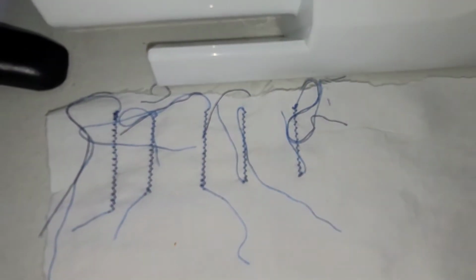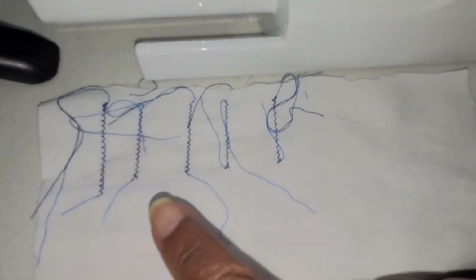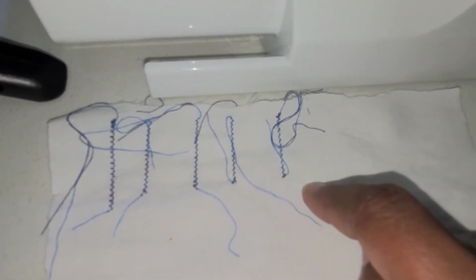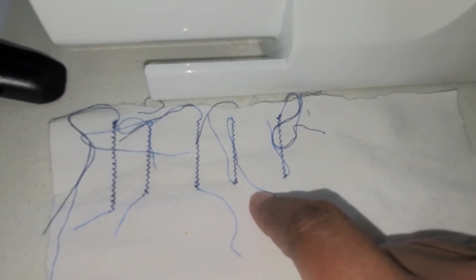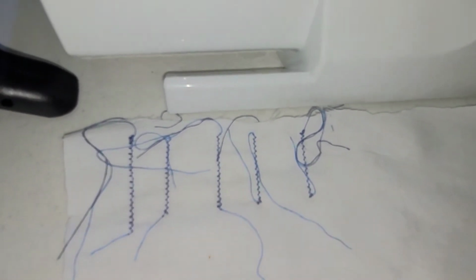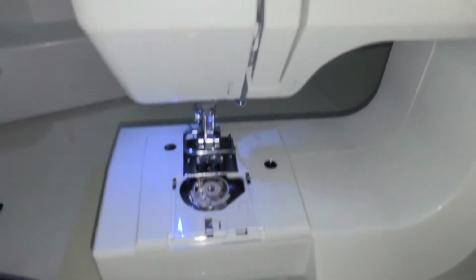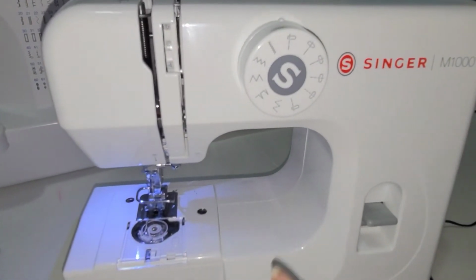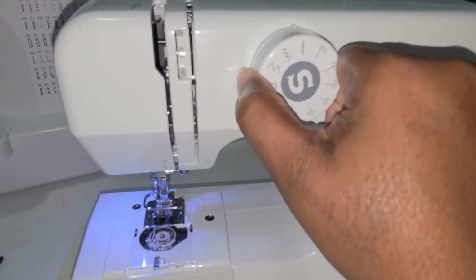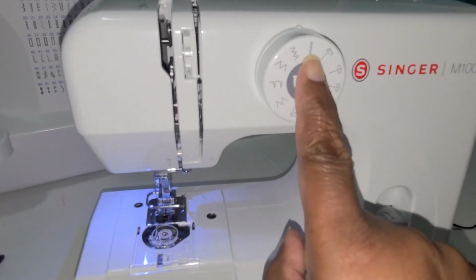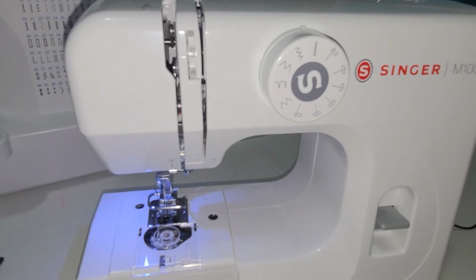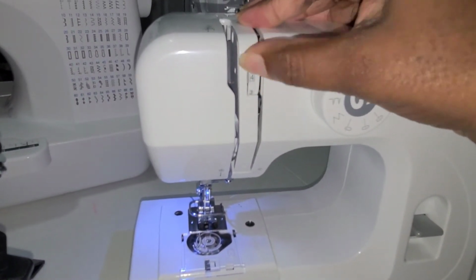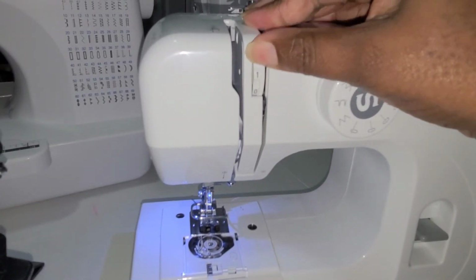And as I was mentioning, the tension changes these stitches just a tad bit. Just remember though, the tension is the amount of thread that passes through. So with the zigzag stitch that I just did there, I did it from 5 all the way down to 0.